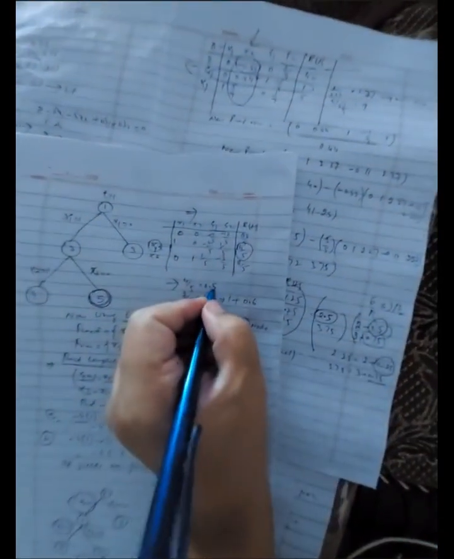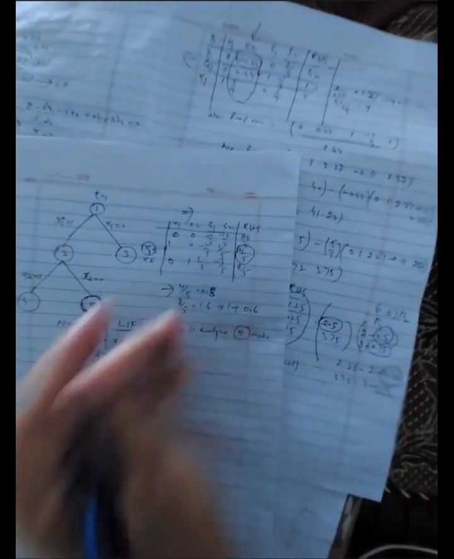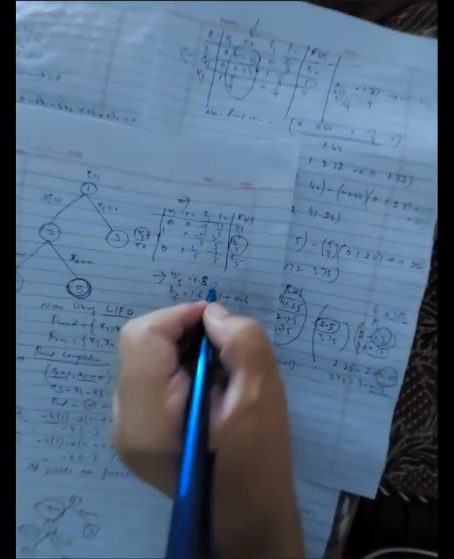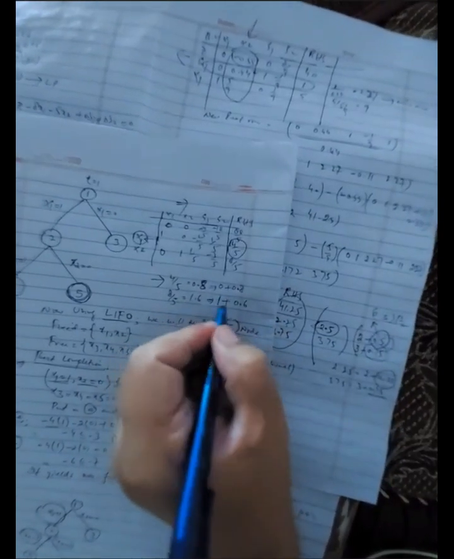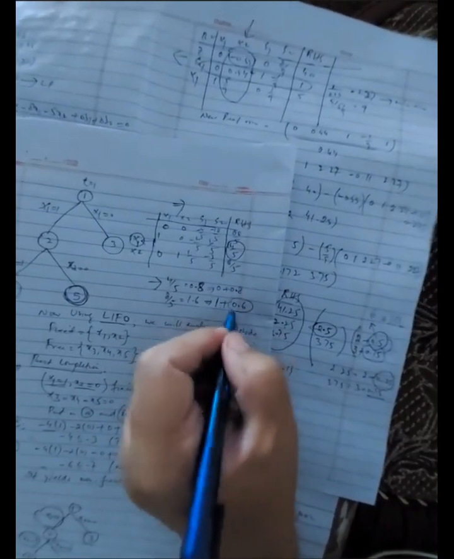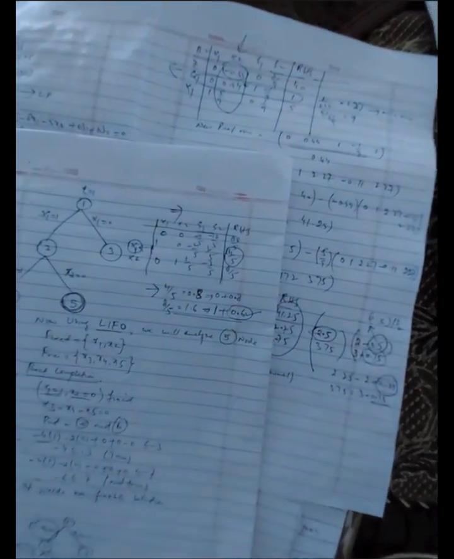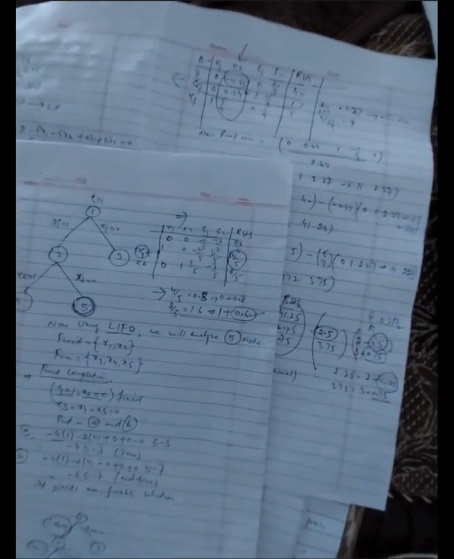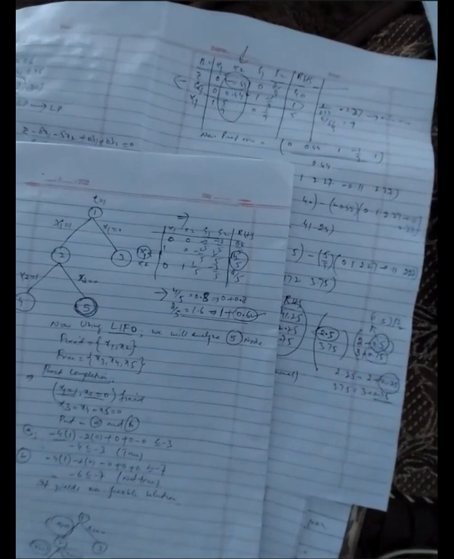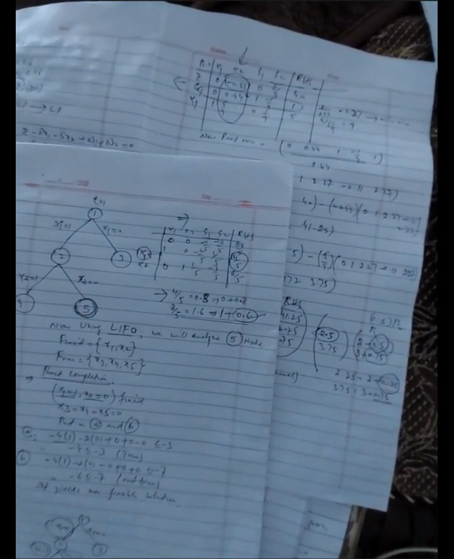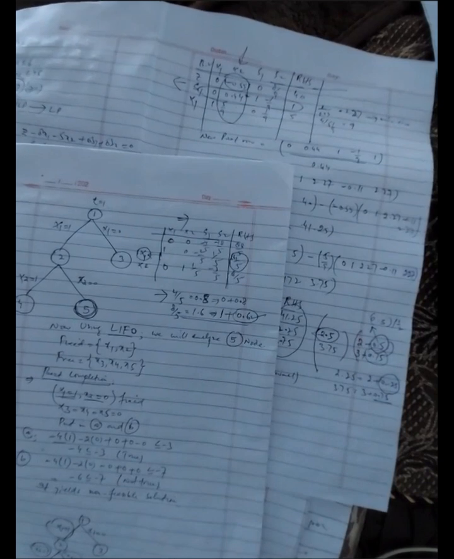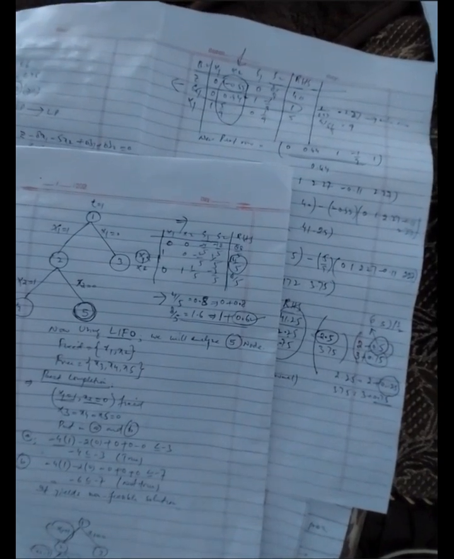This is not 0.5, it is 0.8. Yes, 0.8 is equal to 0 plus 0.8. We can write it that way. And here we can write it as 1 plus 0.6. So this one is nearer. Yes, 8 by 5 is nearer. So we will select the x2.